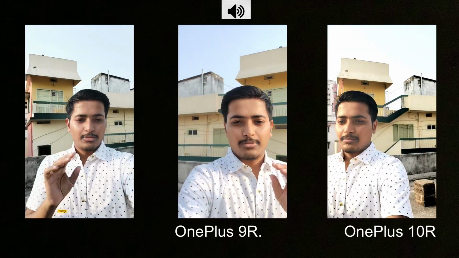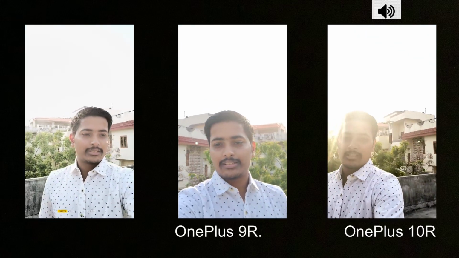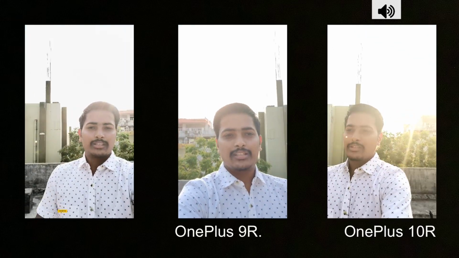However, I can notice one thing: the OnePlus 9R is the most zoomed in, whereas in the OnePlus 10R I am getting the most wide angle, and the Realme GT Neo 3 is between these two phones. And this is how it performs against the sunlight. I can't see at the moment, but I will definitely check the footage in the video.